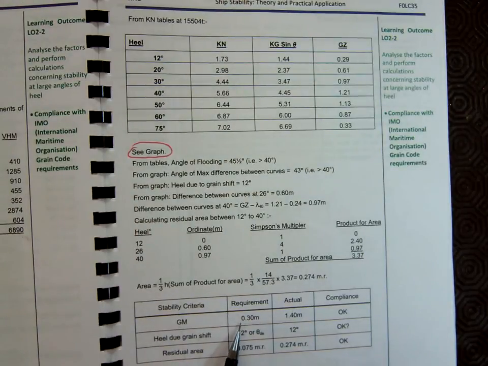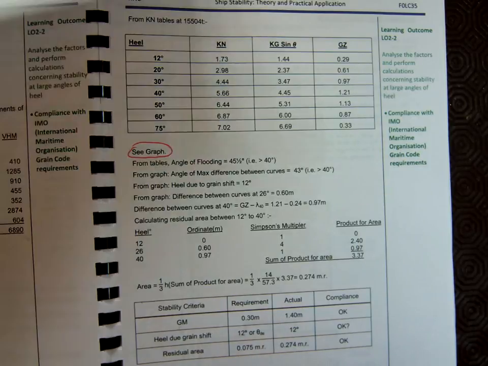From the tables, your hydrostatic particulars with your final displacement, look up the KM, subtract from that our final KG of 6.93, and if our GM is 0.3 or more, then we're fine. From the tables you'll see that it's 1.4 meters. You would do that initially.